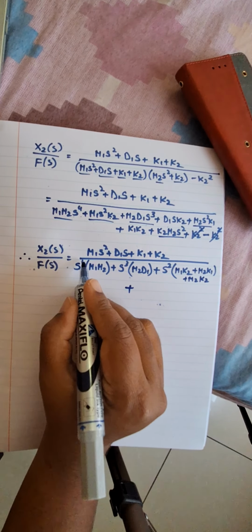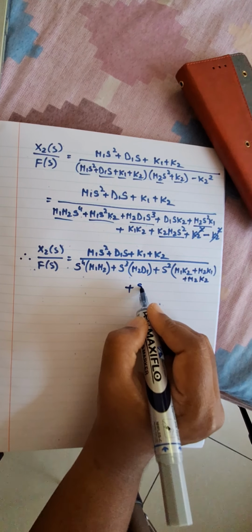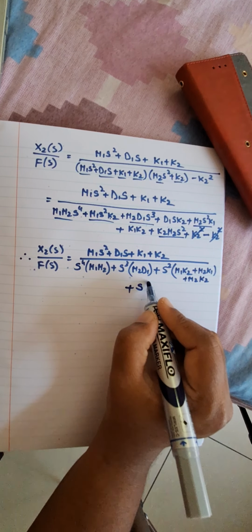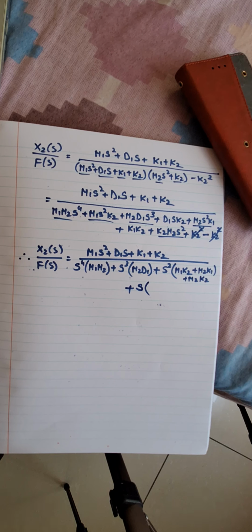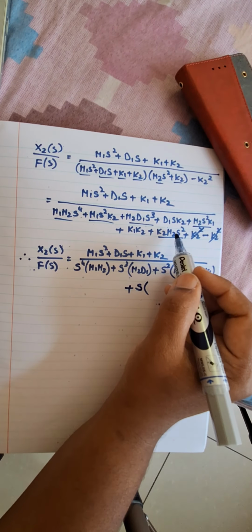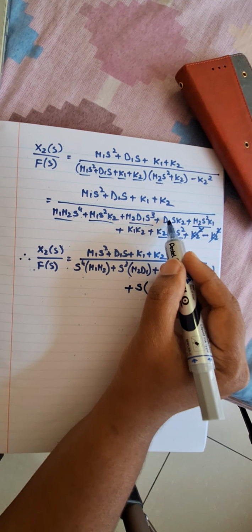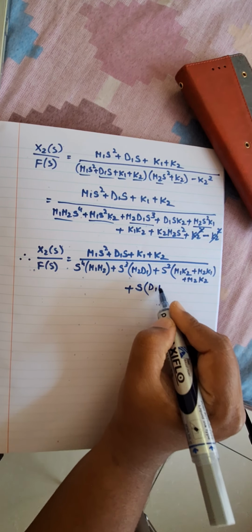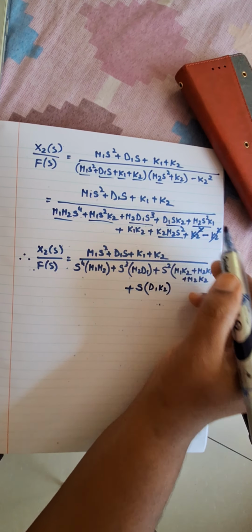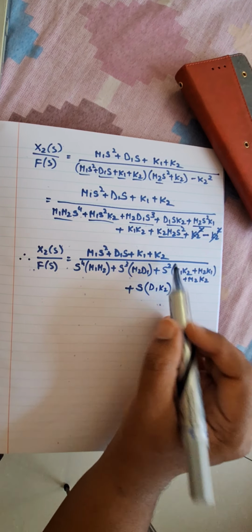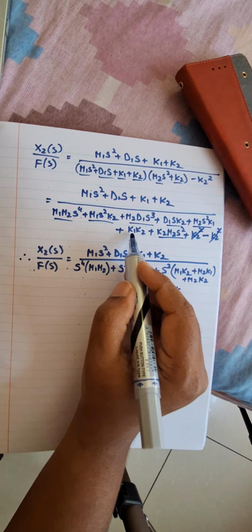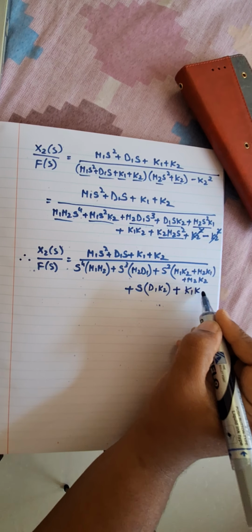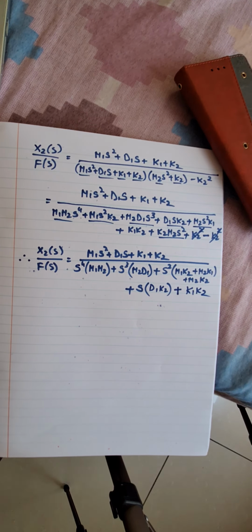Plus, s power 4 is done, s cube is done, s square is done, s power 1. So s power 1 into, where is s power 1? S power 1 is here, d1 s k2. So s already I wrote, so d1 k2. So this is also done. Is there any s here? No s. Plus s power 0 is k1 k2. So this is your answer.